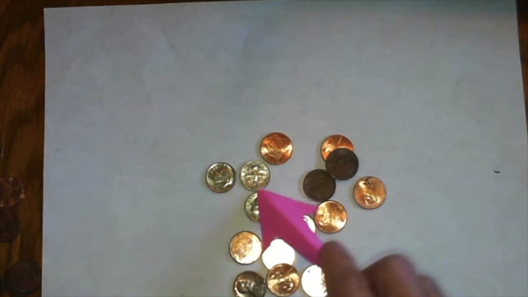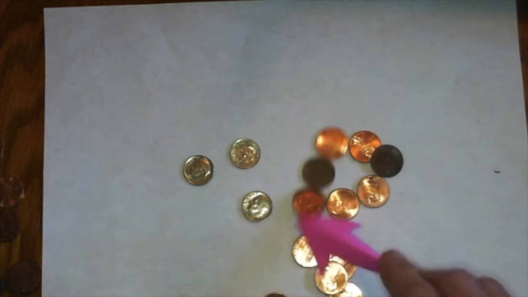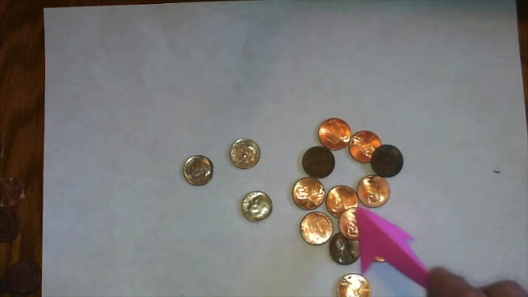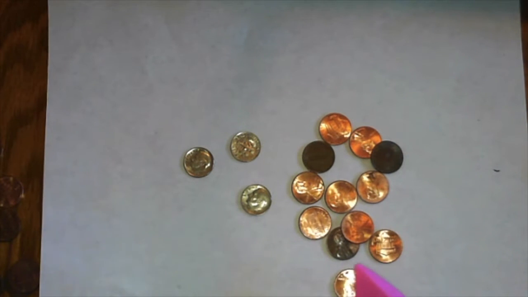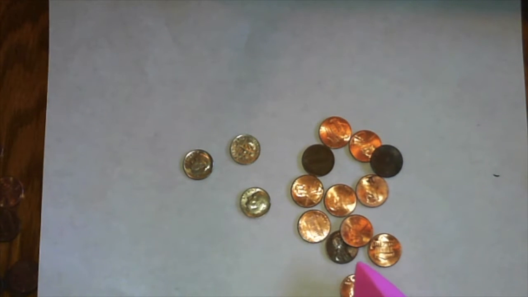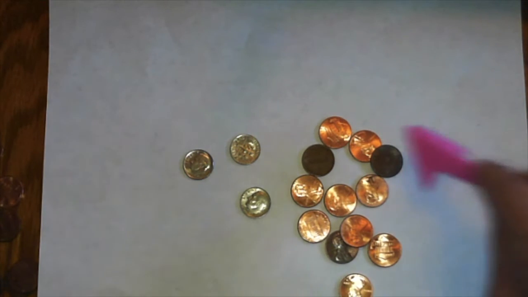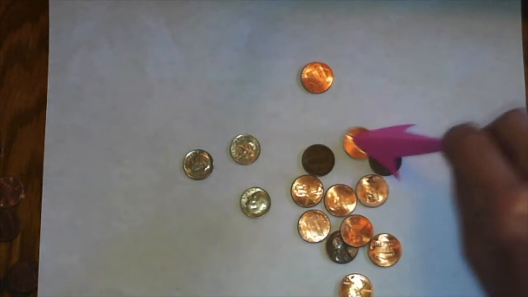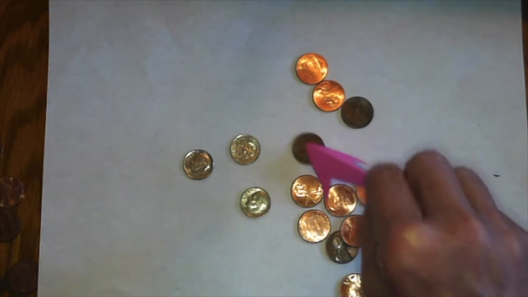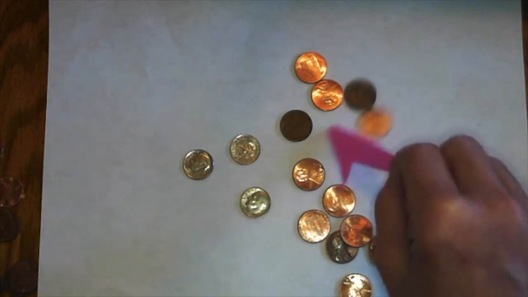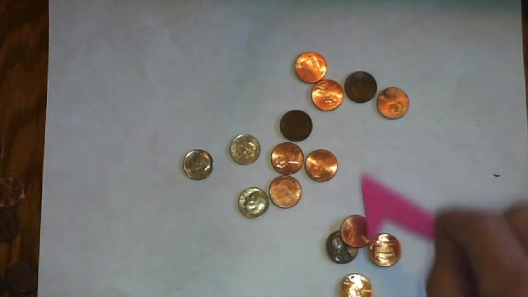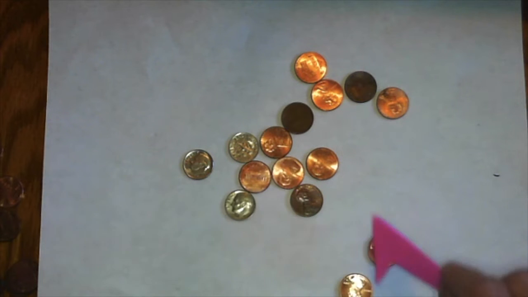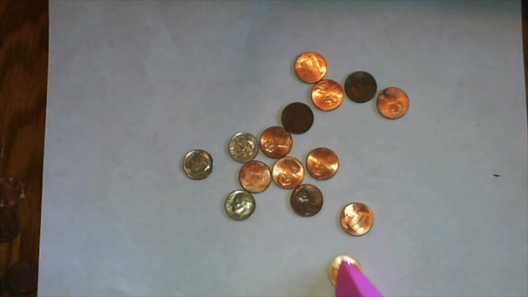Okay, let's sort our dimes and our pennies. What do you notice about our pennies this time? There's a lot, isn't there? Let's count to see how many pennies we have. 1, 2, 3, 4, 5, 6, 7, 8, 9, 10, 11, 12. We have 12 pennies. What can we do with all of those pennies?